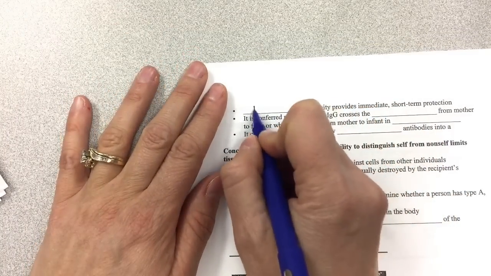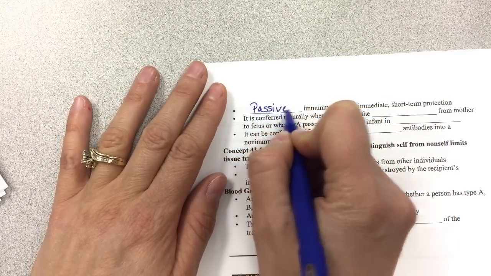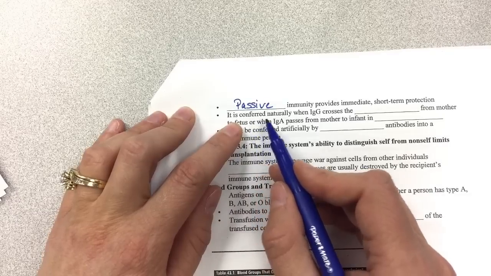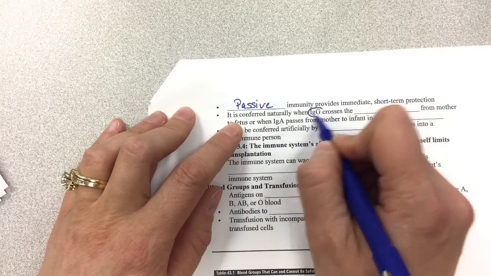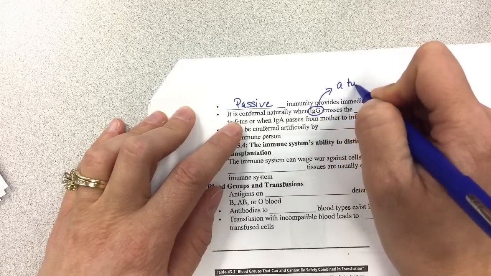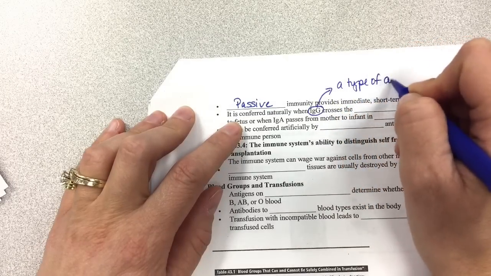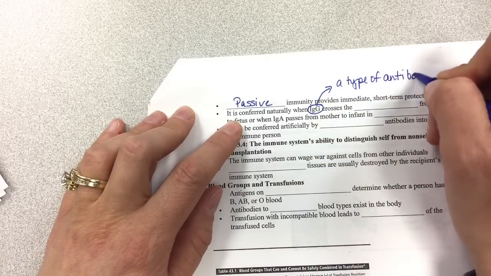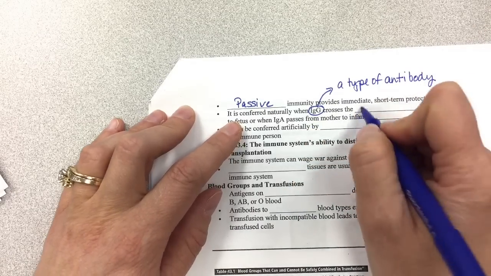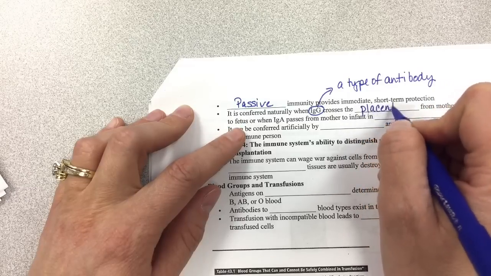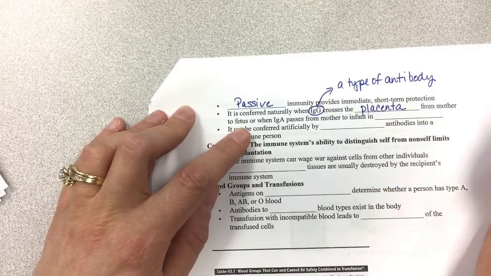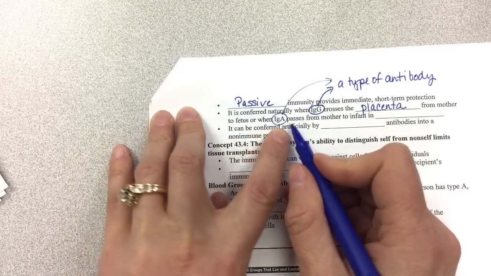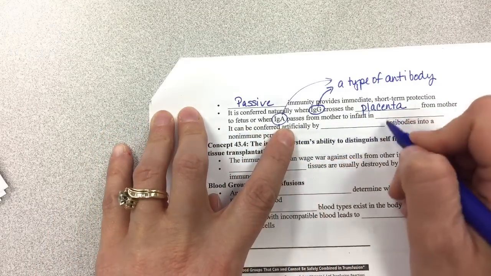Then passive immunity provides immediate short-term protection. It is conferred naturally when IgG, you don't need to know that, but Ig stands for antibody, G is one type of antibody, crosses the placenta from the mother to the fetus, or when IgA, another type of antibody, passes from mother to infant in breast milk.